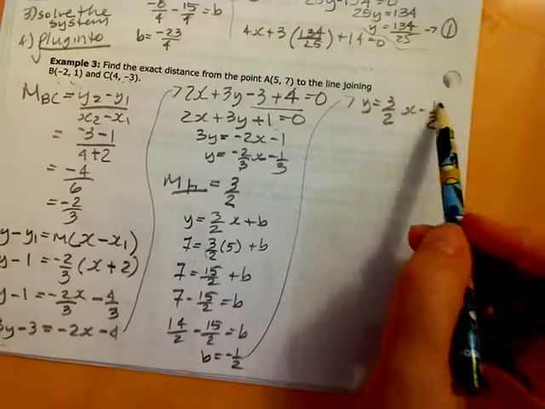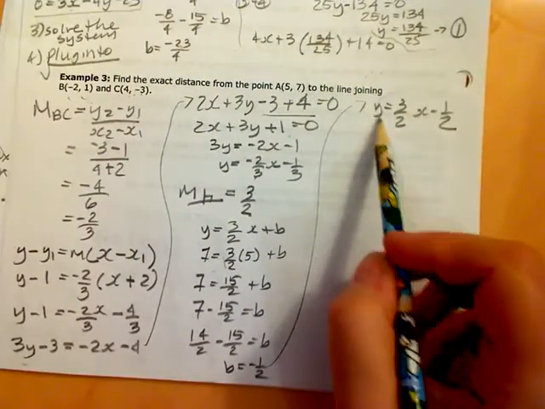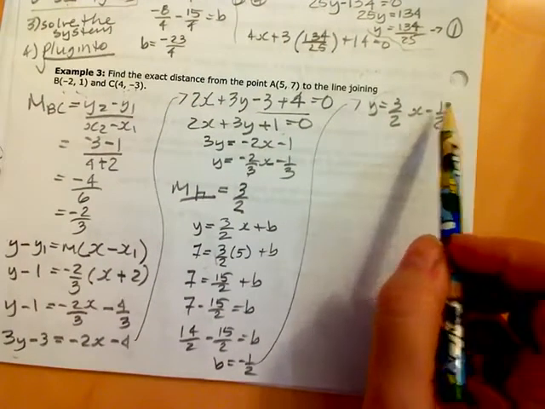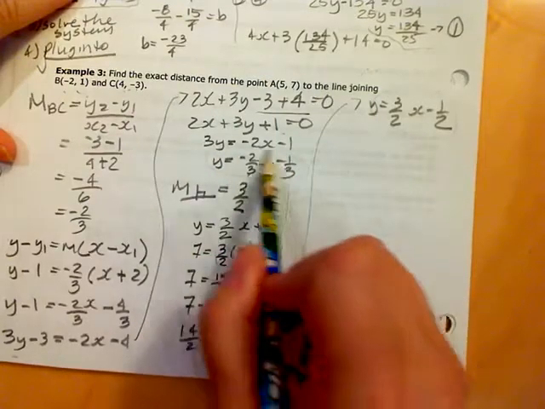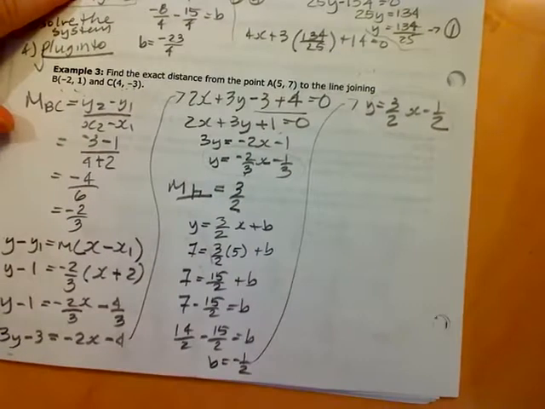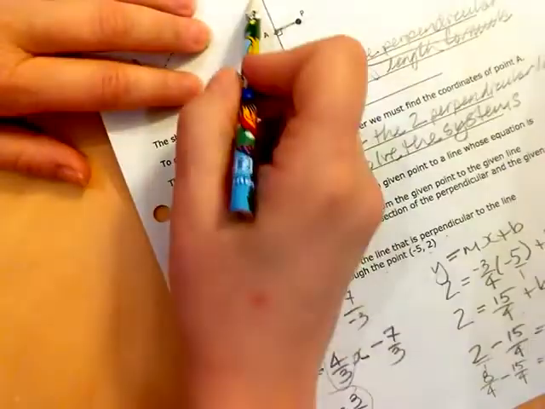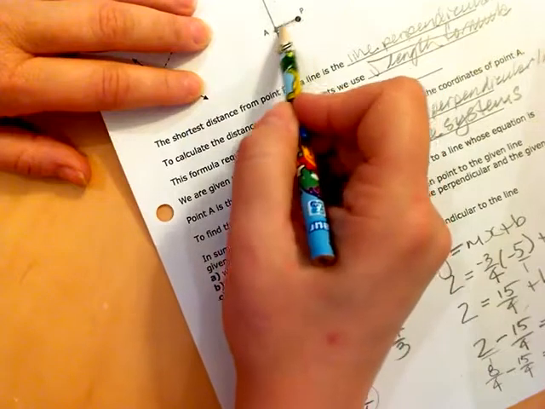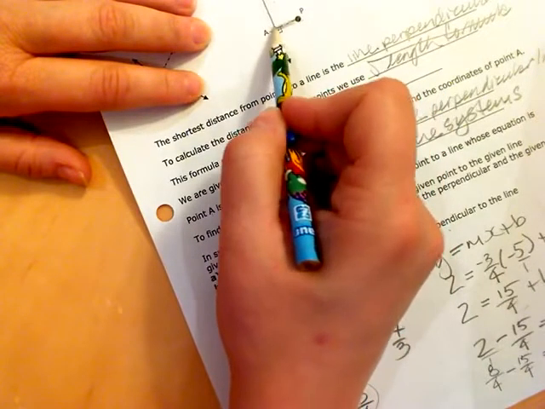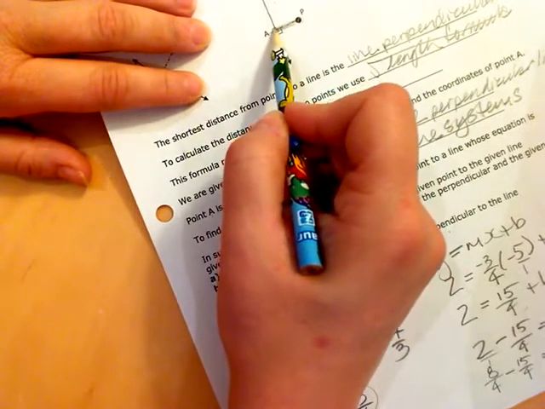So this line and this line, I need to see where they meet. This is the line that was given, and I just found the equation of this line, so I'm going to solve them and see what that point is, and then I'll plug those 2 points into my distance formula.